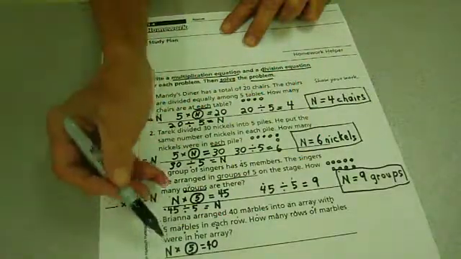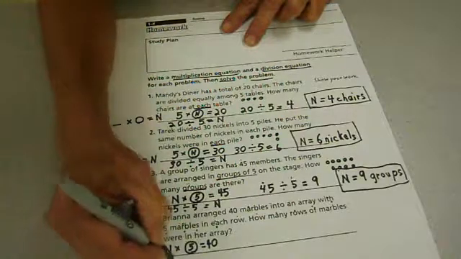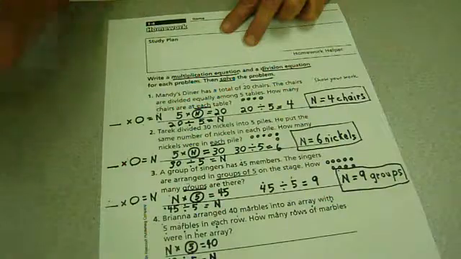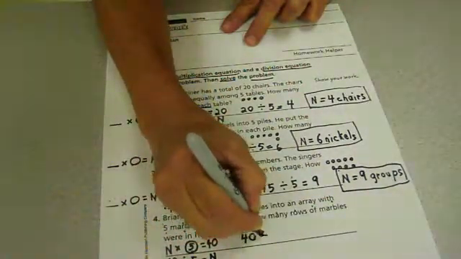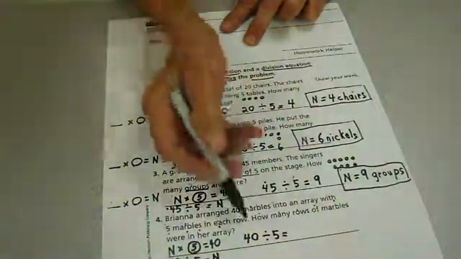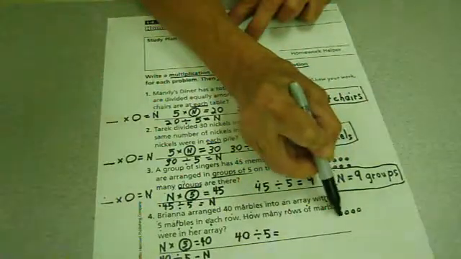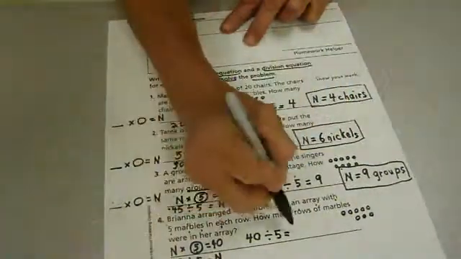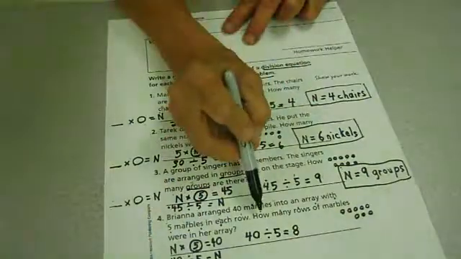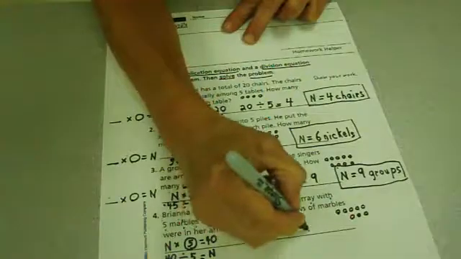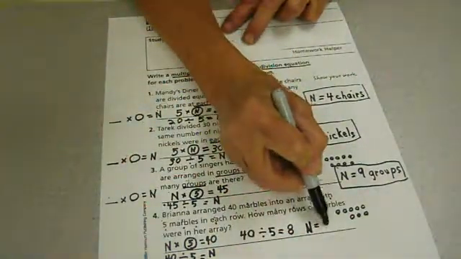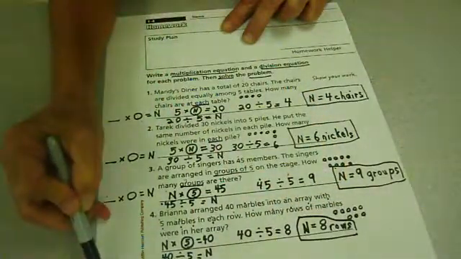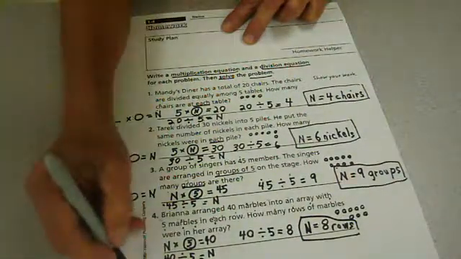Now I solve it again because I'm missing a factor by dividing, because that's the opposite operation. So 40 divided by 5 equals n. Now I'm actually going to solve the problem. So 40 divided by 5 equals, I'm going to count by 5 till I get to 40. 5, 10, 15, 20, 25, 30, 35, 40. Again, I know this is 5, 6, 7, 8. So I have 8. So what does it want to know? How many rows of marbles? So n equals 8 rows. And I box my answer. And isn't that what I was trying to find out right here? How many rows? I didn't know that. But I knew they had 5 in a row.